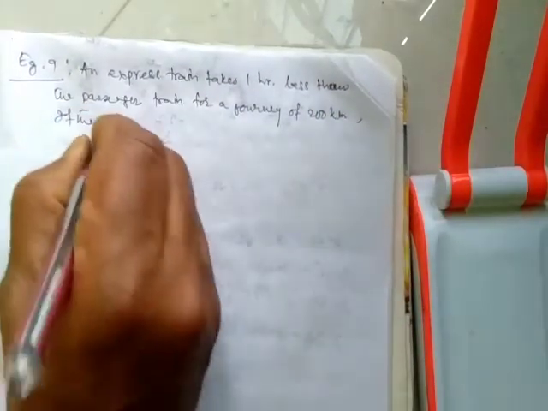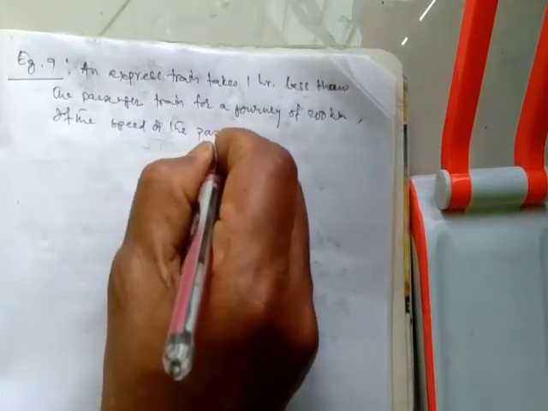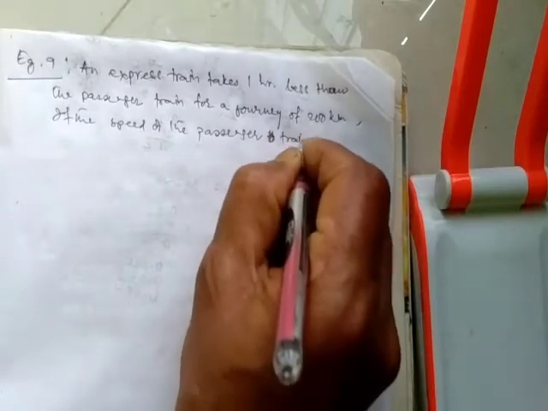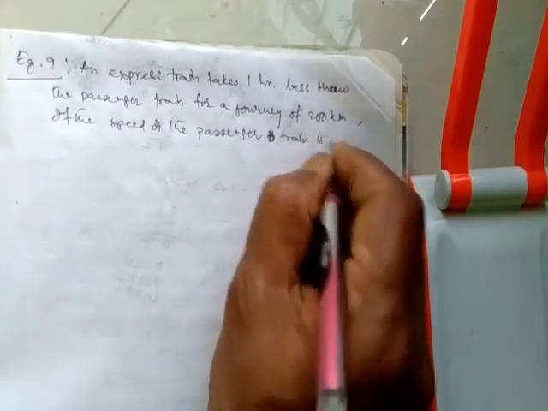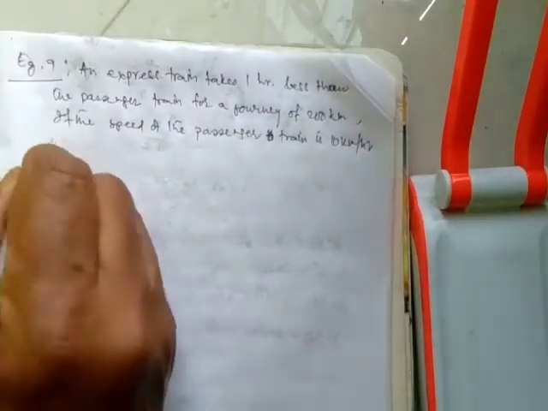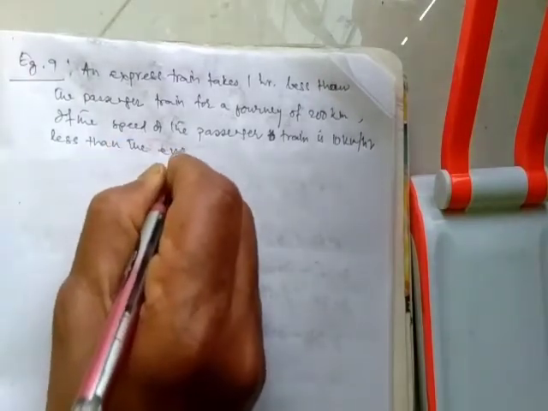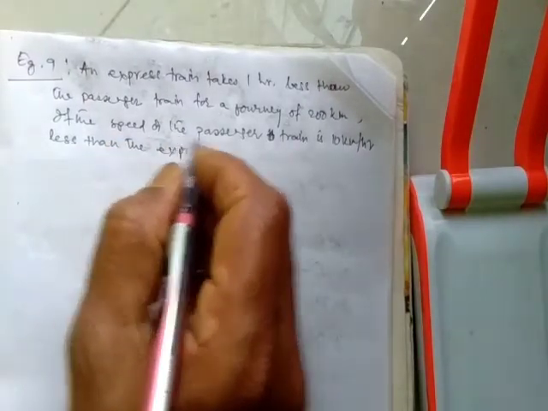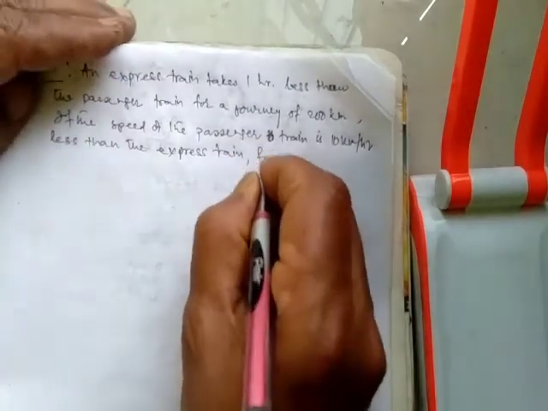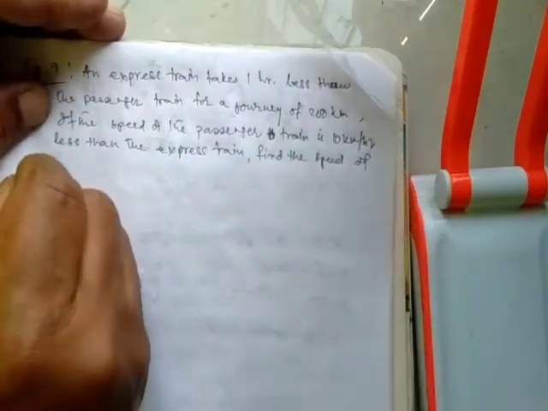If the speed of the passenger train is 10 km per hour less than that of the express train, find the speed of both the trains.